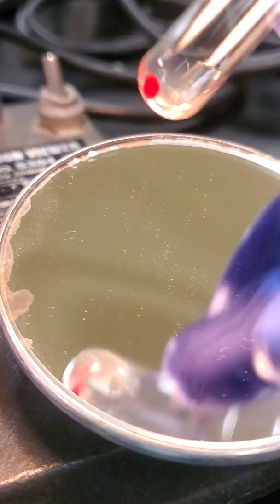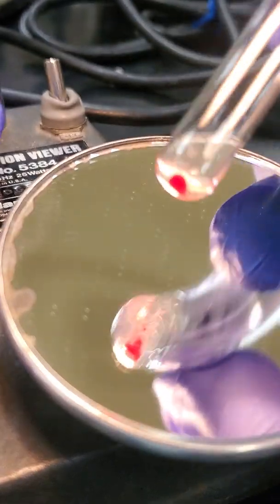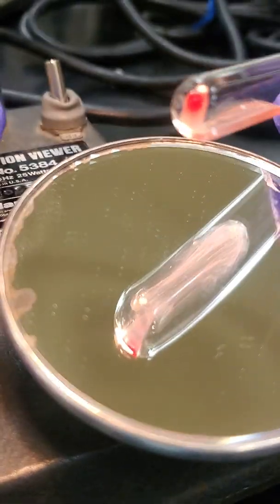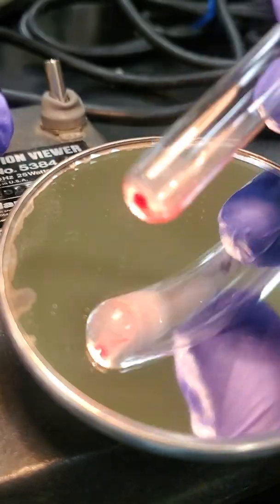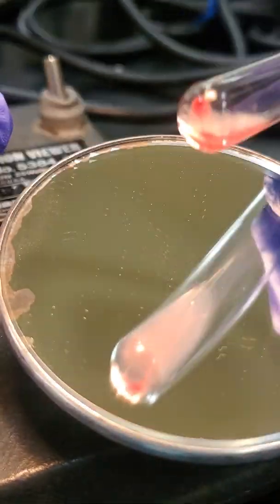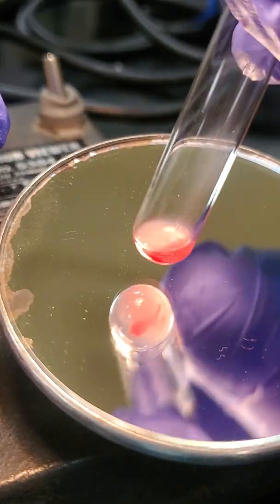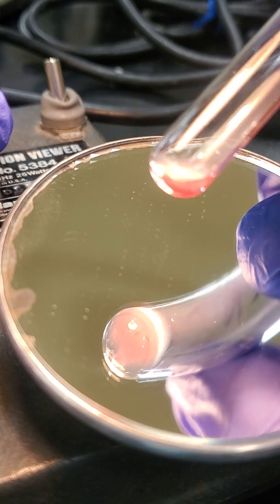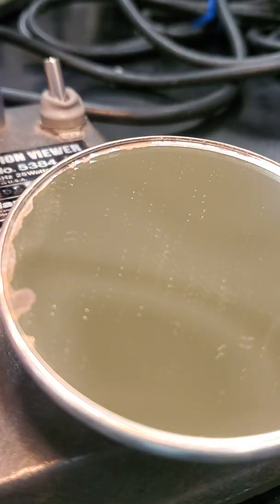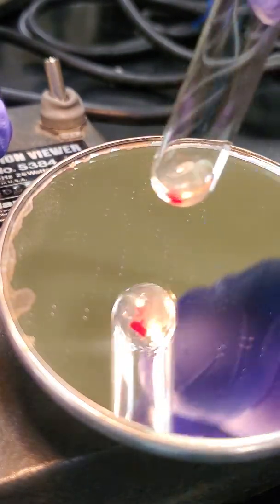Reverse for unknown number 5, our A cell, and then our B cell.